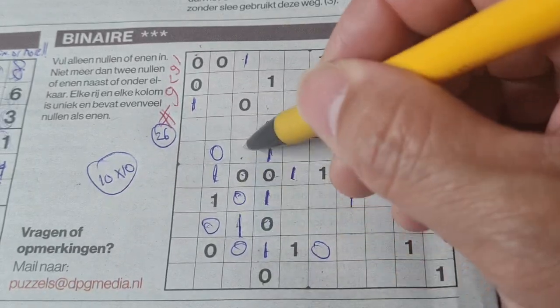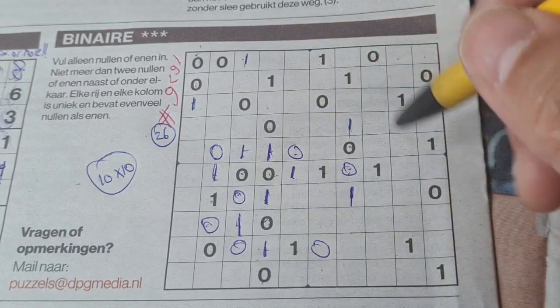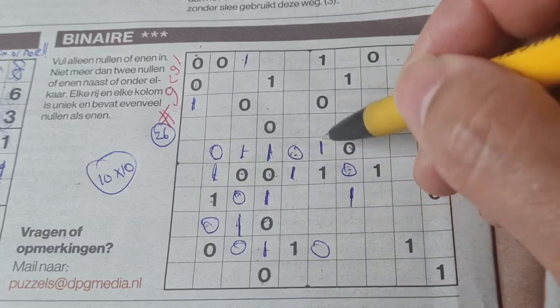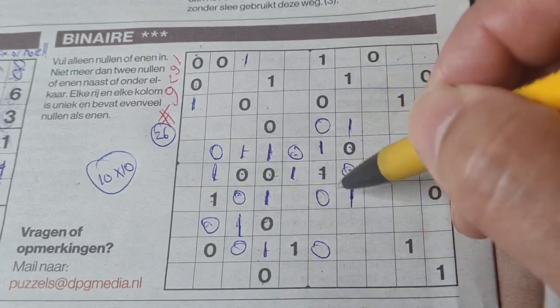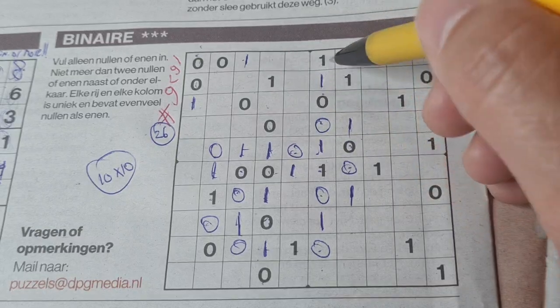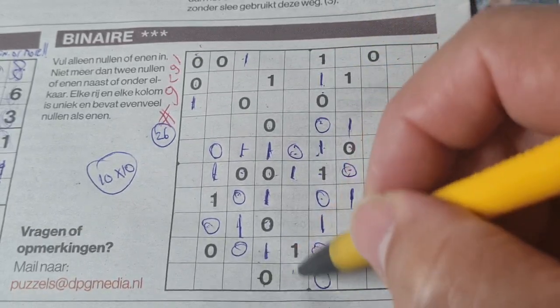Double O's, here one, there one. Double ones, here no, there no. Then, let me see. Between 2 O's comes in 1. Double O's, here one, there one. 1, 2, 3, 4, 5 ones. So the rest are O's. Between 2 O's comes in 1s.